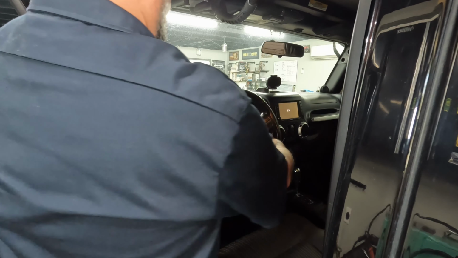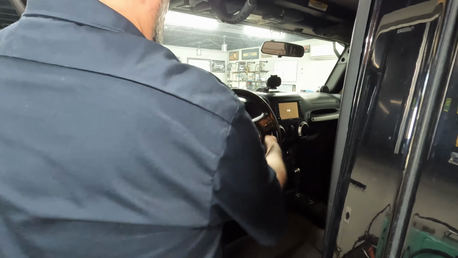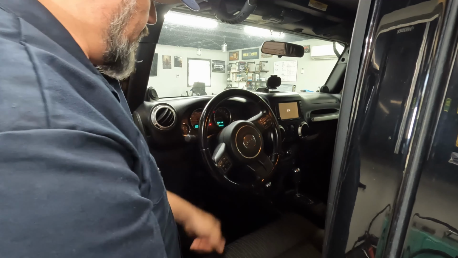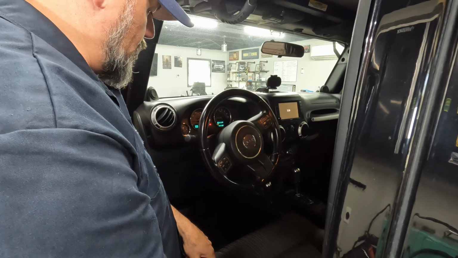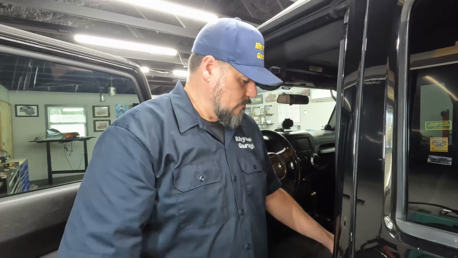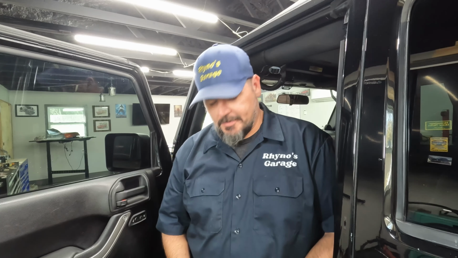So now we should be able to turn this off. And now it doesn't always take effect right away. I've had it where it took a day to take effect, but let's see if it gives us a tire pressure warning anymore. Okay, so that's all there is to it. It's reprogrammed, turns that little warning message off.